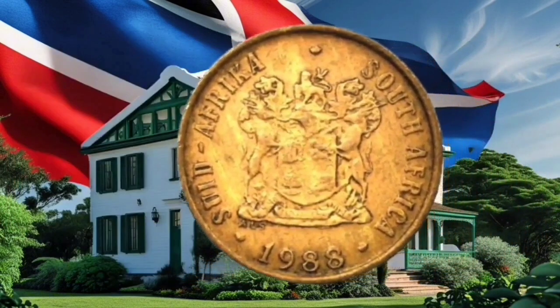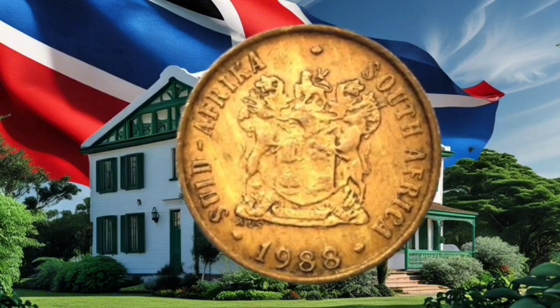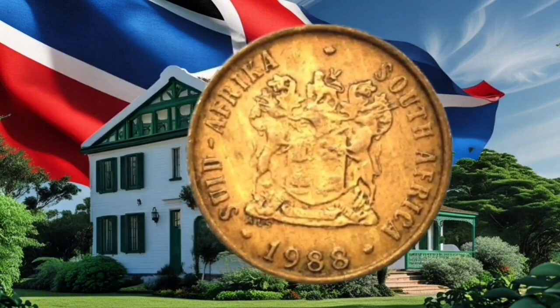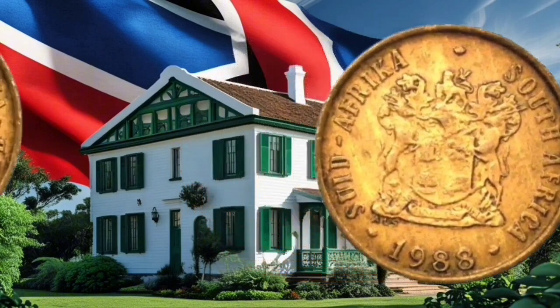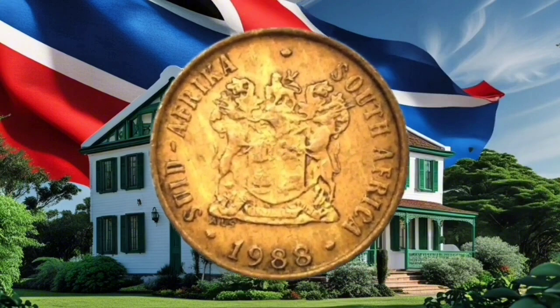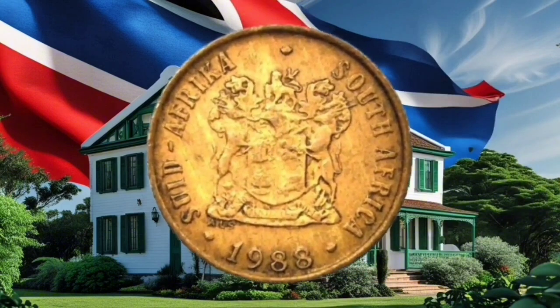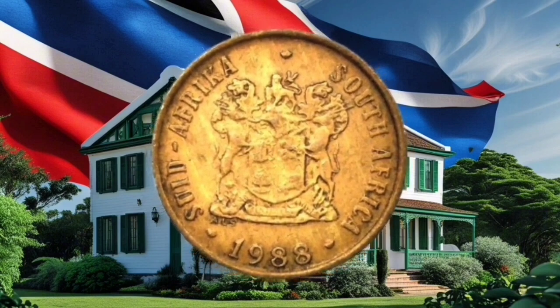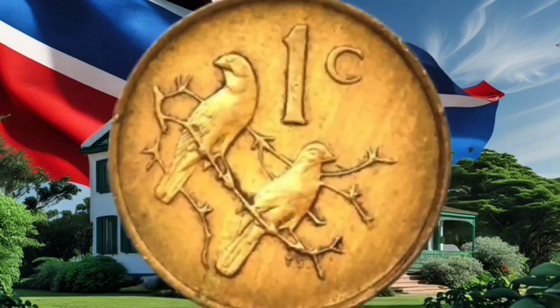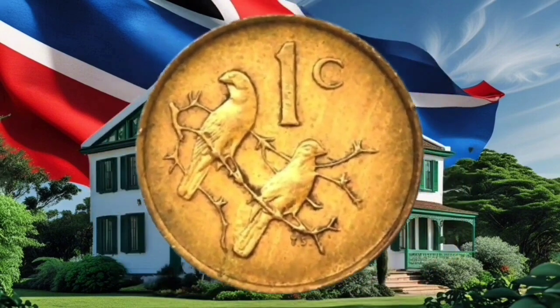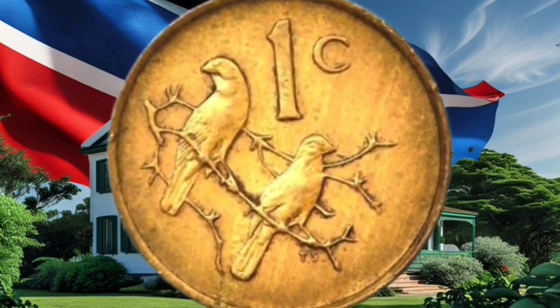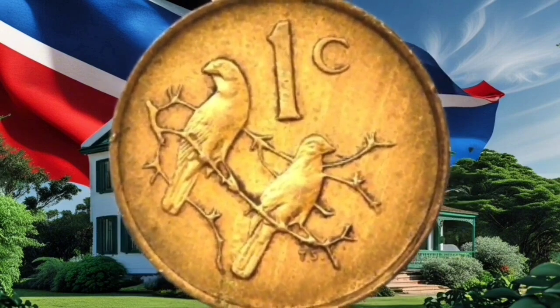Let's talk about the design of this coin. The 1988 South African 1 cent coin measures just 16 millimeters in diameter and is made of bronze, a durable metal that gives it a distinct, warm, reddish-brown color. The obverse, or front of the coin, features the portrait of Jan van Riebeeck, a key historical figure in South Africa's history. He was a Dutch colonial administrator and the founder of Cape Colony.